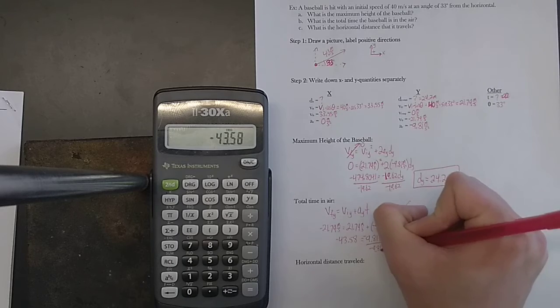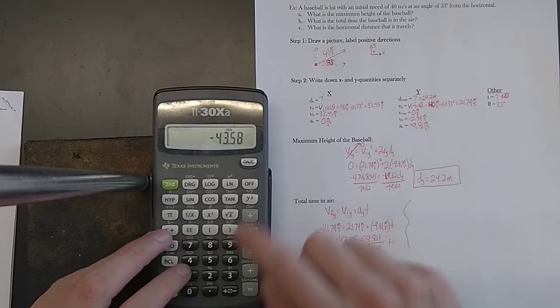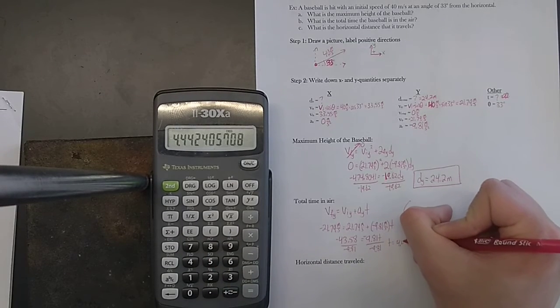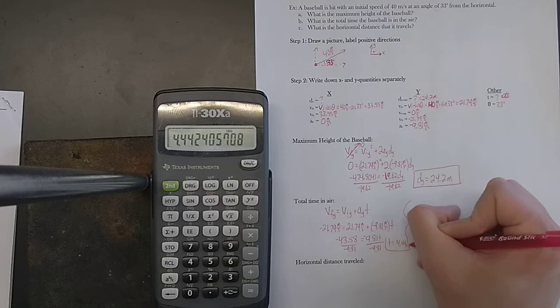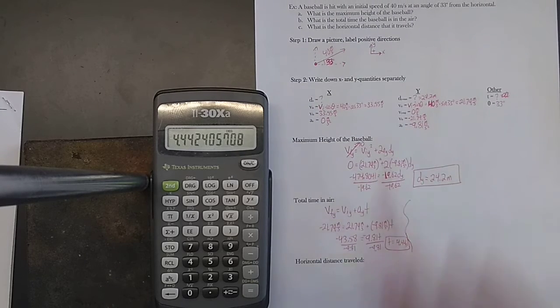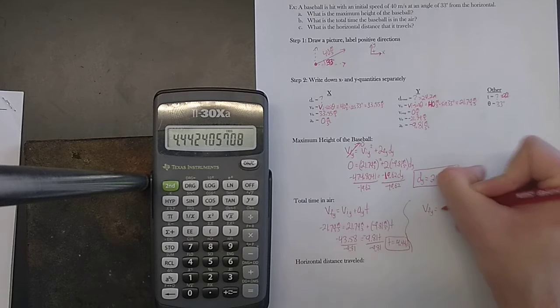We then divide by 9.81 on both sides, and we get a time of 4.44 seconds. So that's if we remember that the final velocity right before the ball hits the ground is the same speed as the launch speed, but just in the opposite direction, so you put a negative sign on. There is another way to use this equation. You can use either one of these methods.